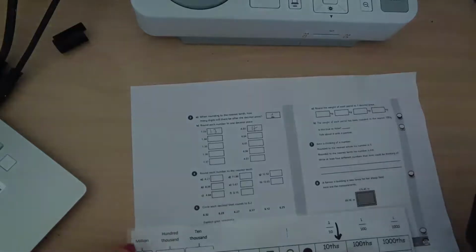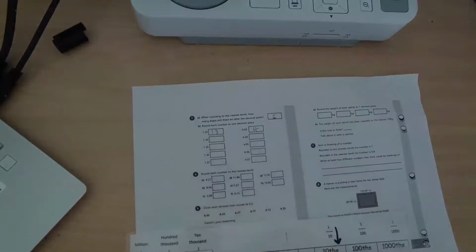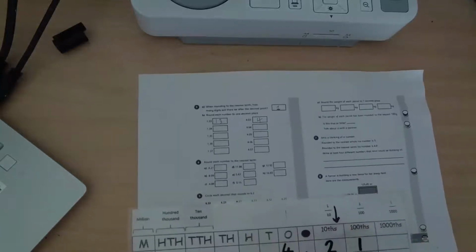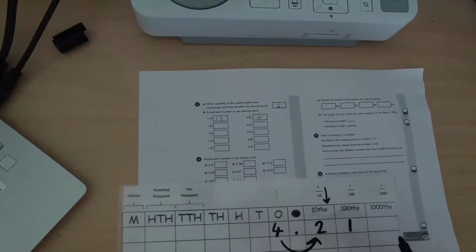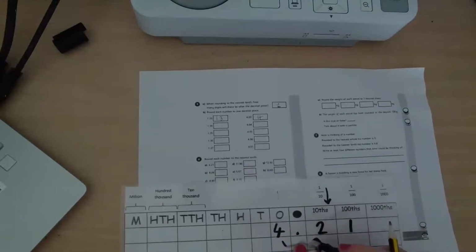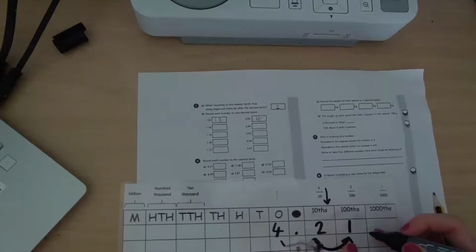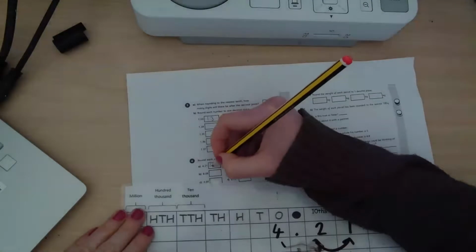It's asking me to do the same thing. Nearest tenth and one decimal place is the same thing. So my first one is 4.21. Nearest tenth would be look to my right here. So I round down to my 1. So 4 or less, it stays at 4.2.